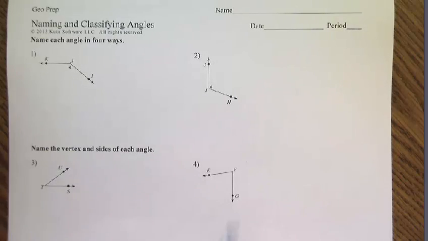What we're going to be doing today is naming and classifying angles. I hope this helps you guys when you go home and do your homework.